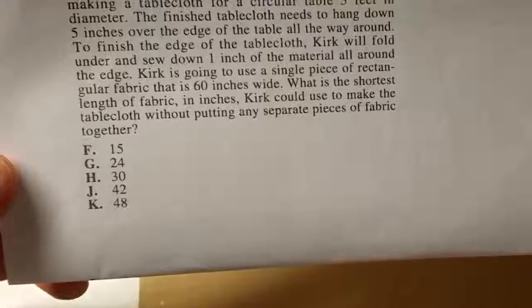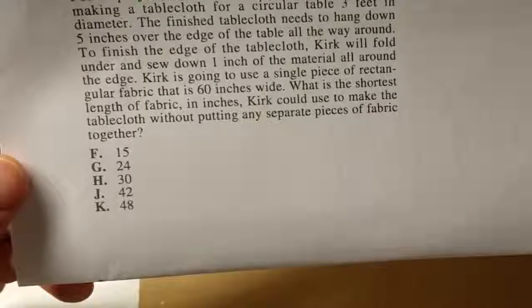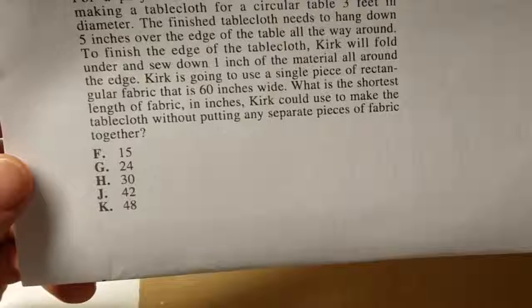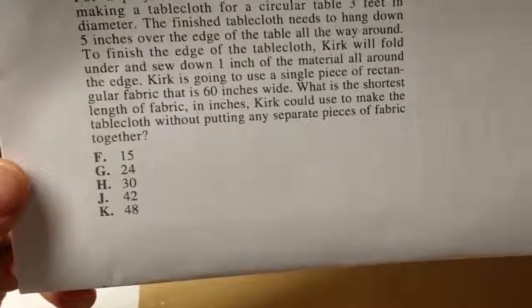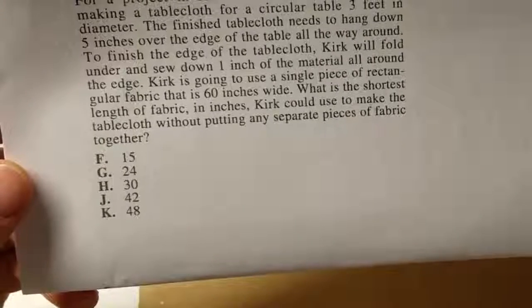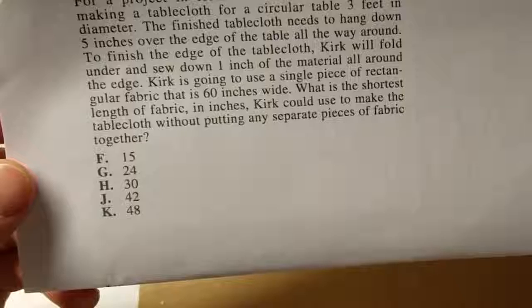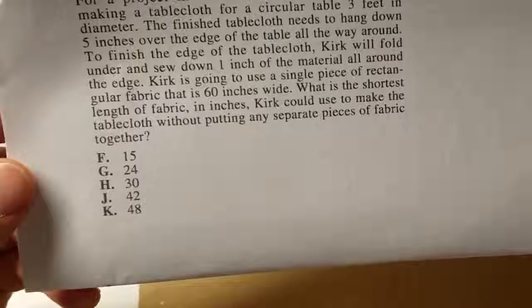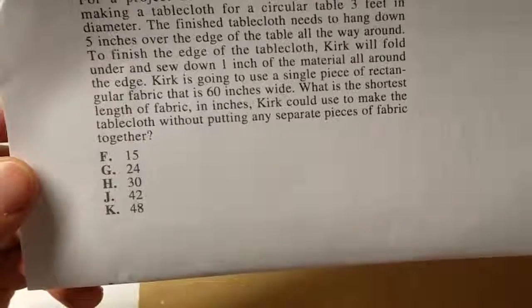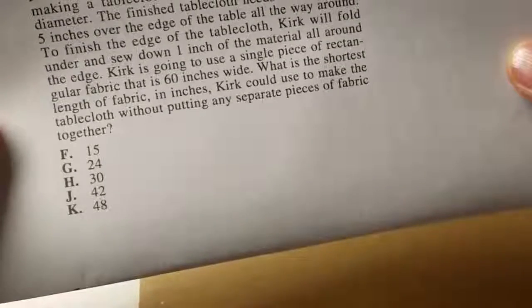Kirk is going to use a single piece of rectangular fabric that is 60 inches wide. What is the shortest length of fabric in inches Kirk could use to make the tablecloth without putting any separate pieces of fabric together? And this one's kind of tricky.